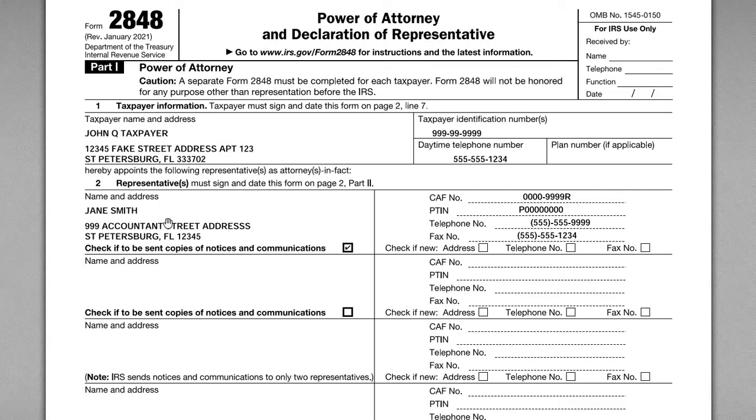Now, part of the reason why that's so important is obviously Jane wants to be up to speed on anything that John is getting as she is representing him. But we also have a lot of circumstances where taxpayers are traveling a lot, or they maybe live abroad, and so they have a foreign address where it's really tough to get mail.